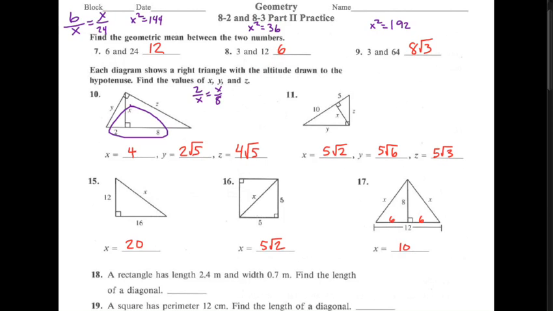X squared equals 192 because of 3 over x equals x over 64. Here, I'll write it out. 3 over x equals x over 64. Cross multiply, x times x is x squared. 3 times 64 is 192. Simplify the square root of 192 now, because you have to take the square root of both sides.